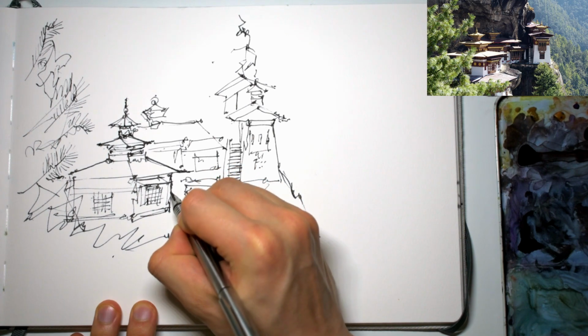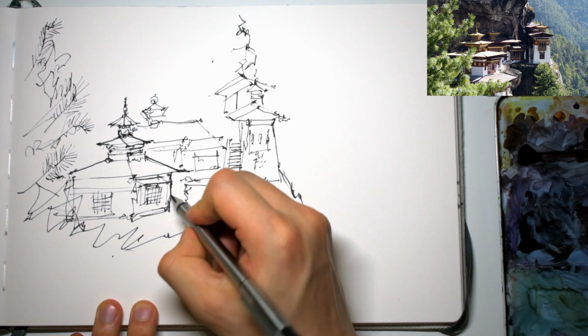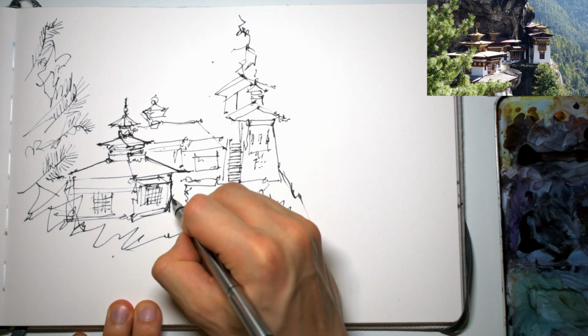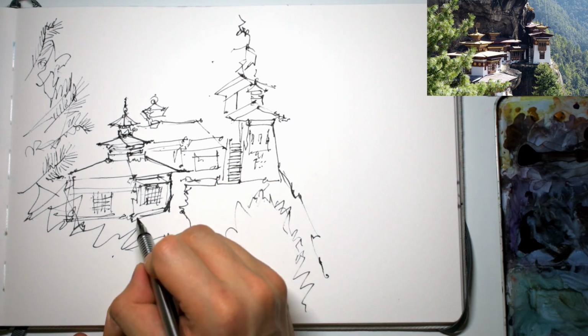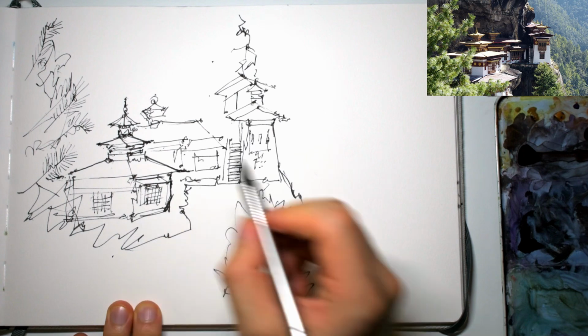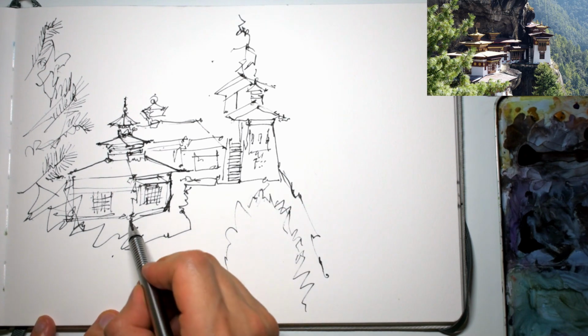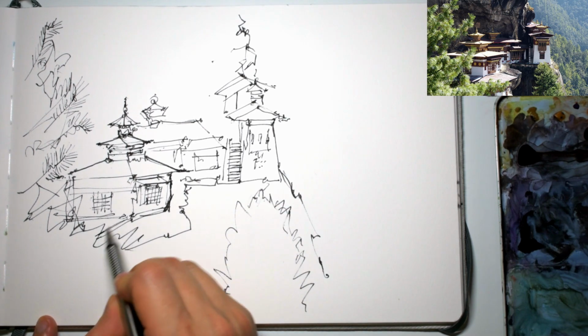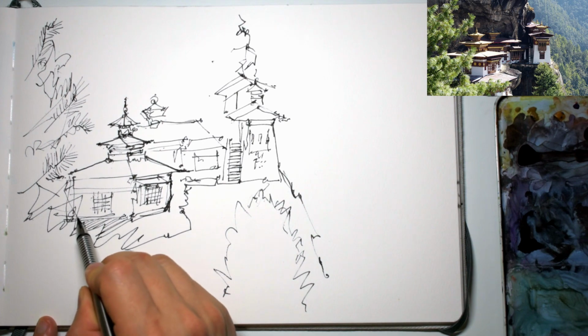The side of this building is kind of funny. It kind of goes around the edge like this. Yeah, very interestingly shaped building. And there's a shadow kind of cast here on the ground.